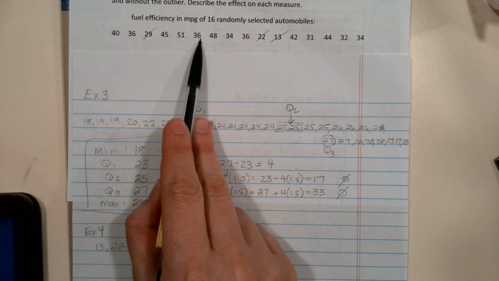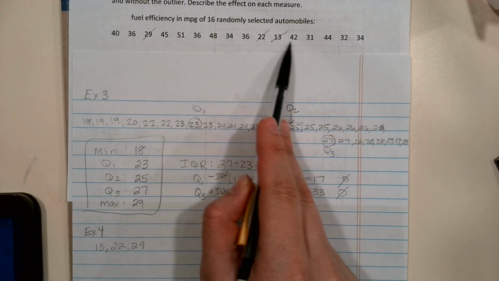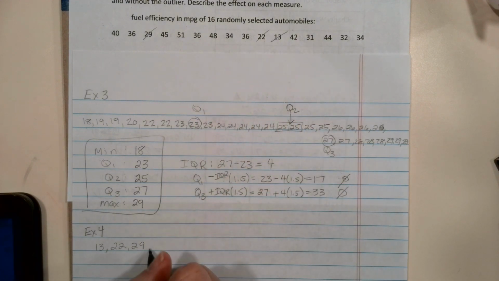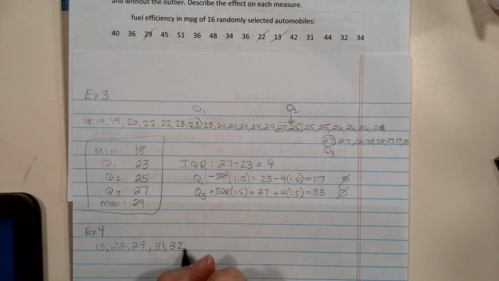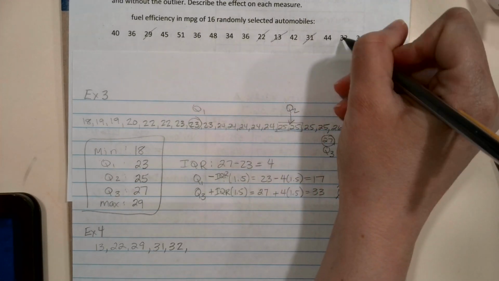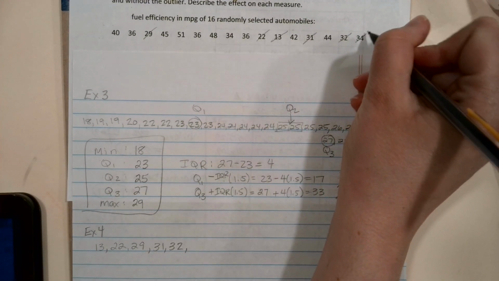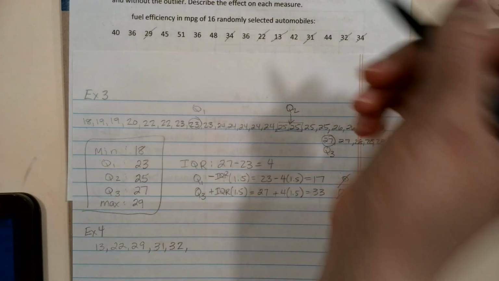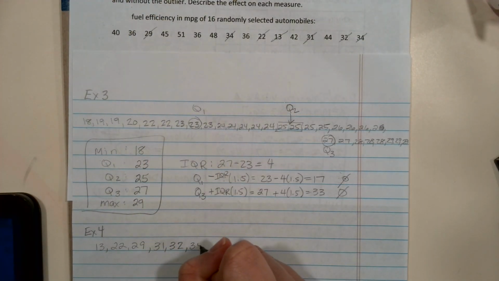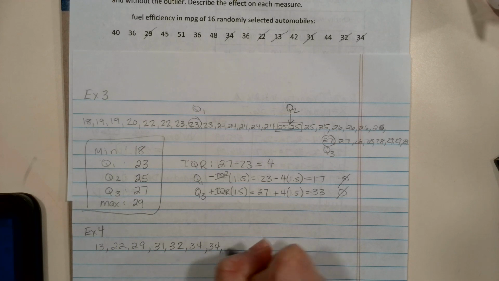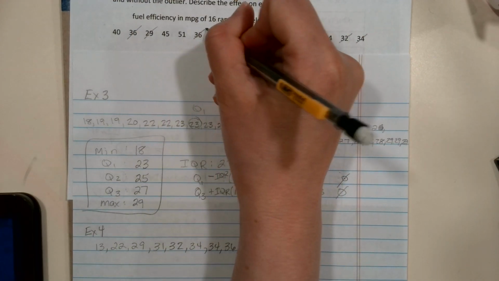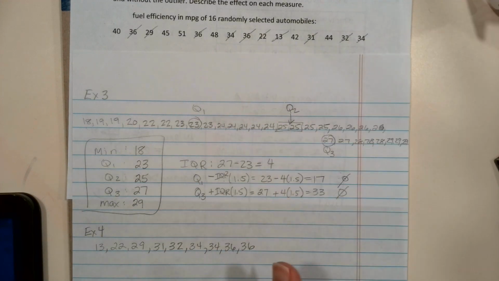30s: 36, 36, 34, 36, 31, 32. So I have 31 and 32. Those are my first 2. 31, 32. I have 1, 2, 34s. I know I've got at least 2 36s. I've got one here, another 36. I had 3 of those.